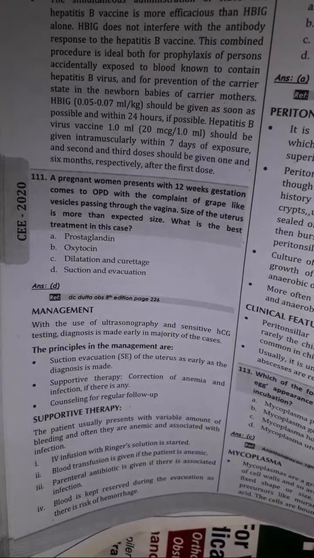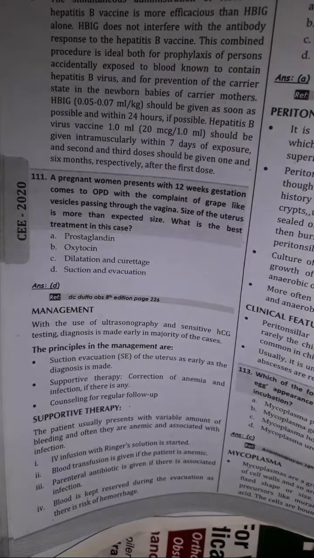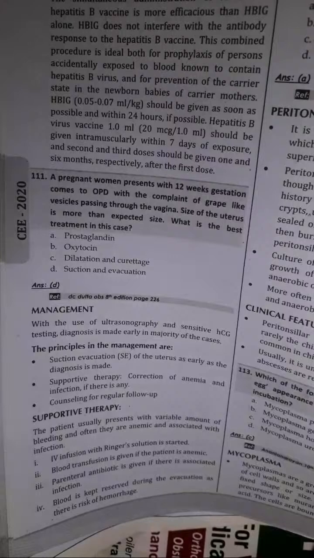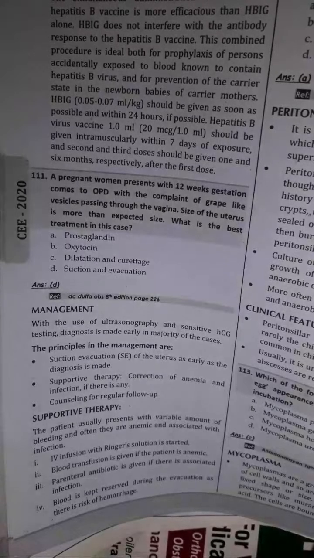A pregnant woman at 12 weeks gestation comes to OPD with the complaint of grape-like vesicles passing through the vagina. The size of the uterus is more than expected. What is the best treatment in this case? A. Prostaglandin. B. Oxytocin. C. Dilatation and curettage. D. Suction and evacuation. The answer is D, suction and evacuation.